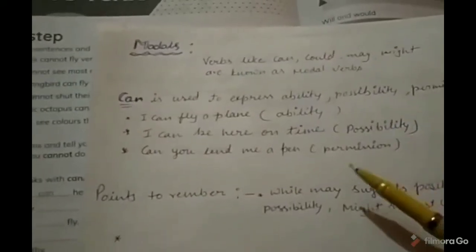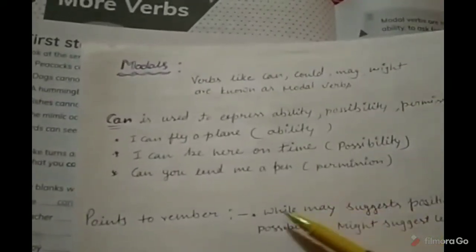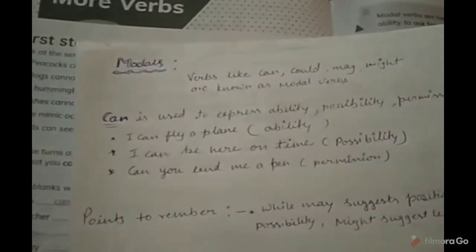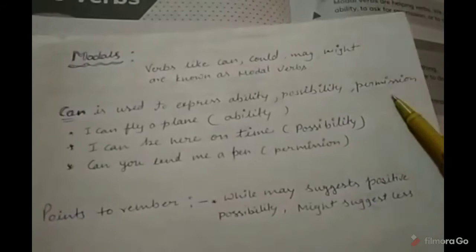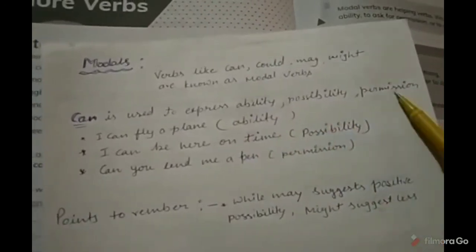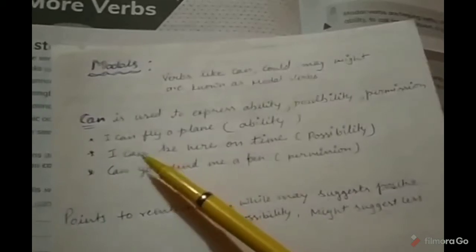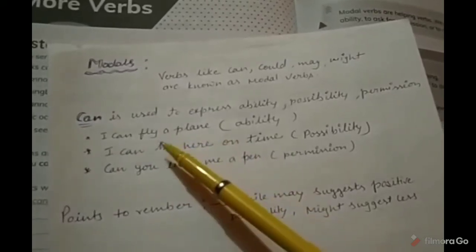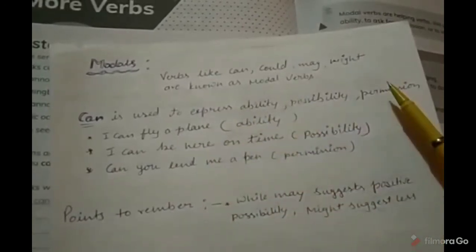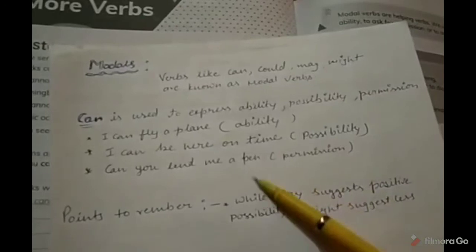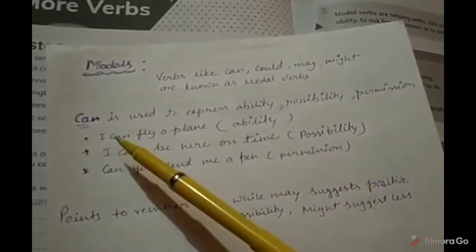So just try to pay attention here, students. As we already discussed, verbs like can, could, may, might are known as modal verbs. But if we go further and try to understand what can is and how it works, can is used to express ability, possibility, and permission. All right, so these three things you need to remember: it represents ability, possibility, and permission. So just take a look here and try to concentrate. I can fly a plane. The first sentence that I've done here, I can fly a plane, right? It means it is representing the ability of the person who's speaking at the time, right? So it represents ability. That's how we can use can here, right?